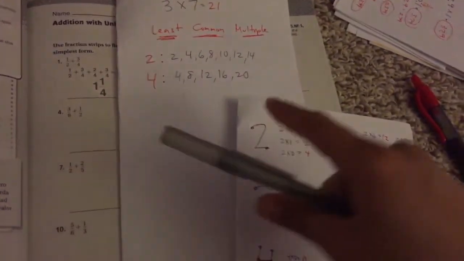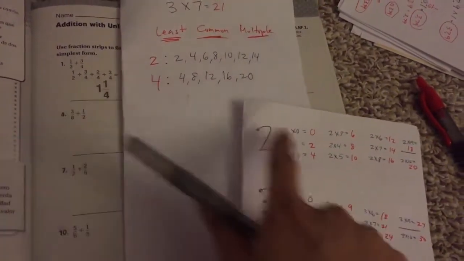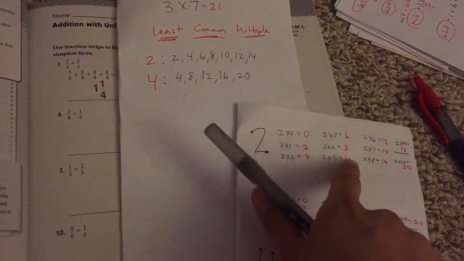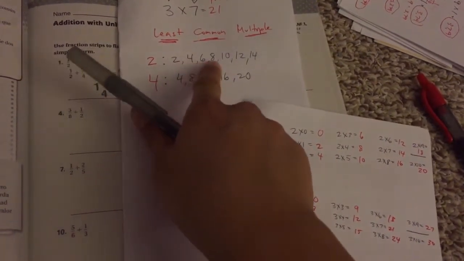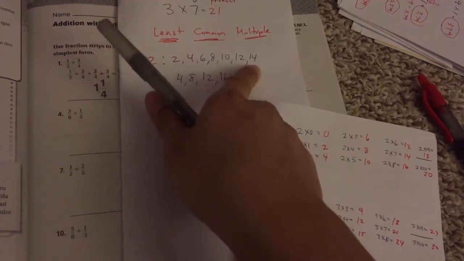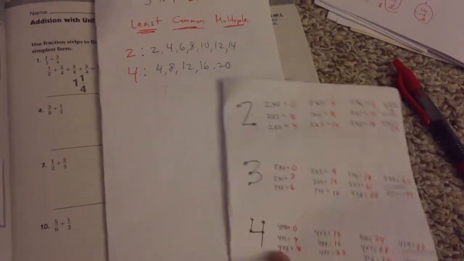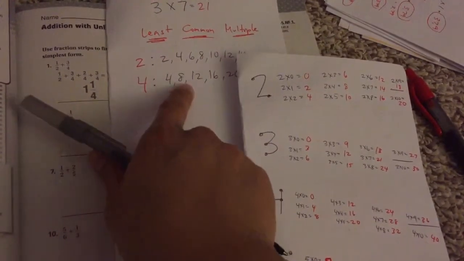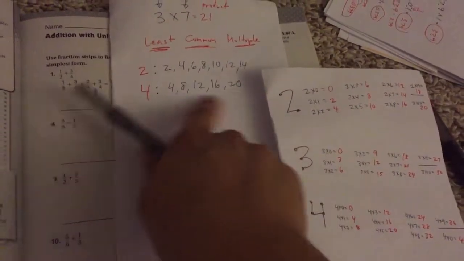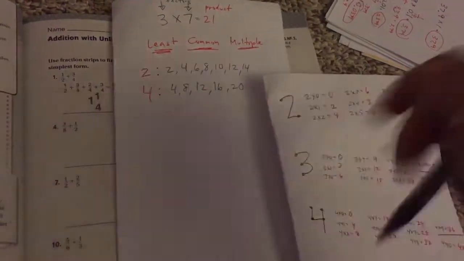The way that we're able to do it is we found the 2s. For the 2s, we listed all the answers: 2, 4, 6, 8, 10, 12, 14. We multiplied 2 by 1, 2 by 2, 2 by 3, 2 by 4, 2 by 5, 2 by 6, 2 by 7, and so forth. For the 4s, we did the same thing. We found the 4s, and we multiplied it by 1, 2, 3, 4, 5, and the answers are the multiples.